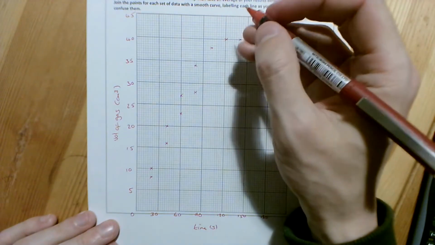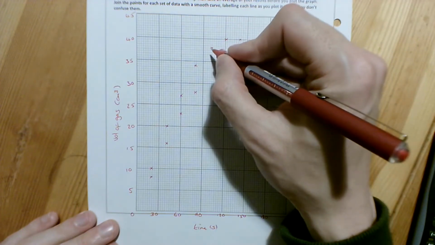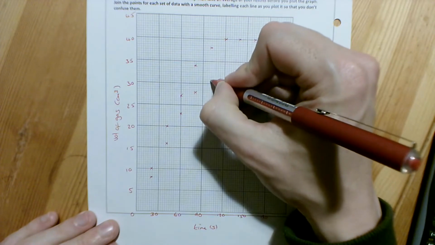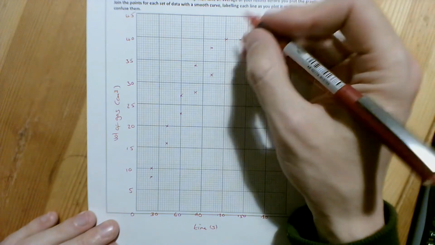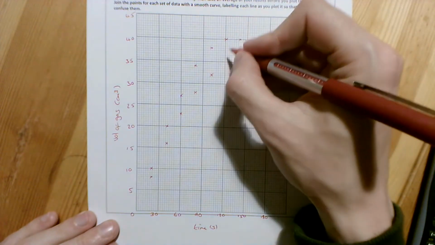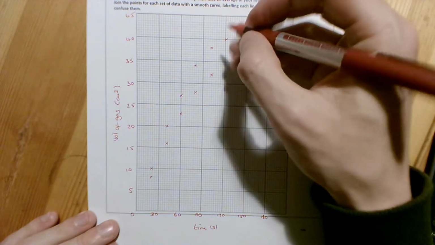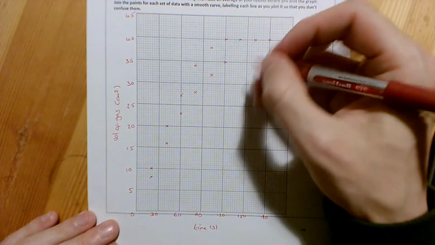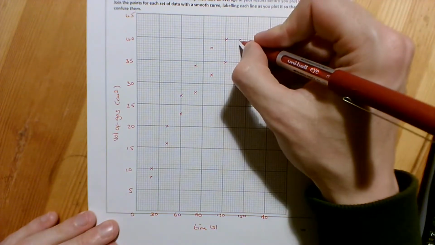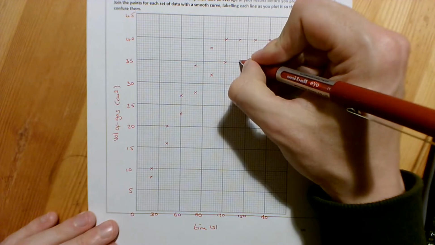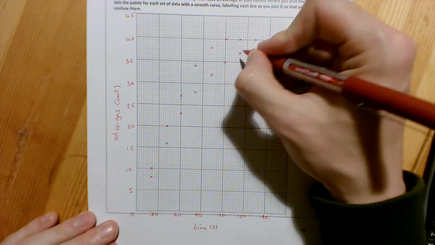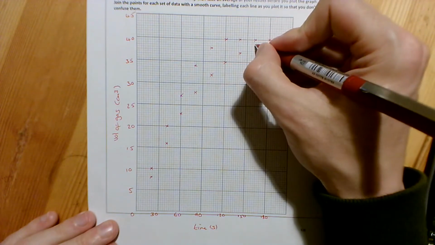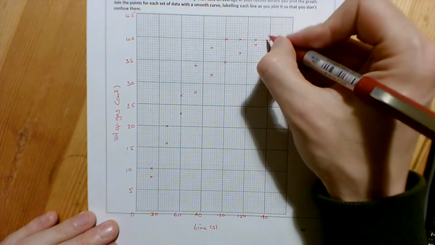At 100 it is 32. At 120 it is 40. No, sorry, at 120 it's 35. At 140 it's 37. At 160 it is 39. And at 180 it is 40.